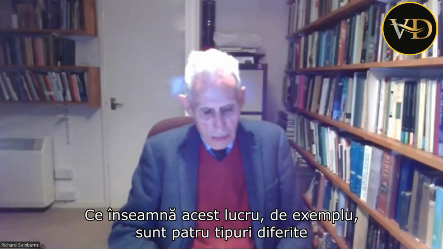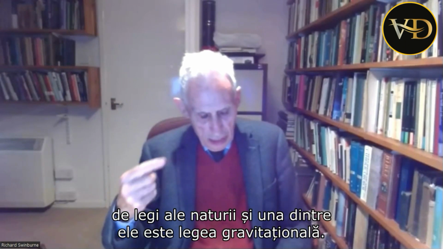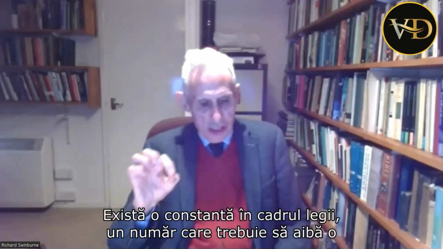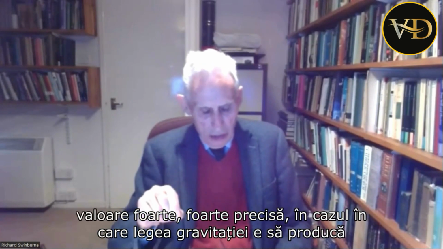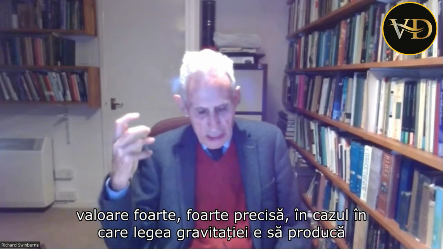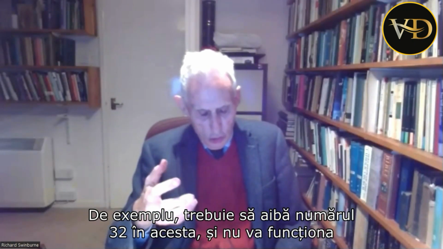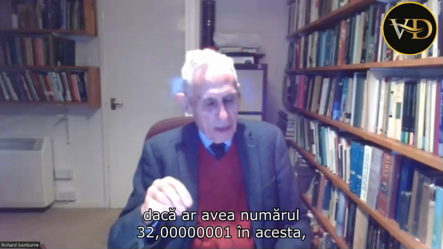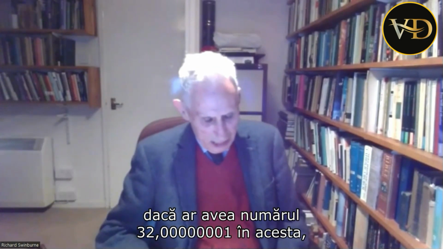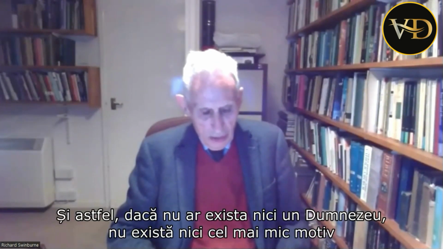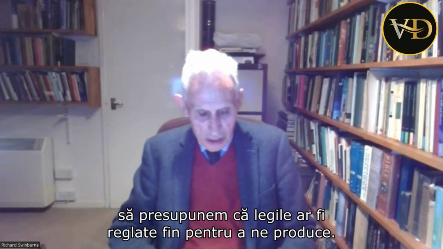This means, for example, there are 4 different kinds of laws of nature, and one of them is the gravitational law. There is a constant in the law, some number which has to have a very, very precise value if the law of gravity is to produce humans. Example, it has to have the number 32 in it, and it won't do if it had the number 32.0000000001 in it instead. And so, if there were no God, there is not the slightest reason to suppose that the laws would be fine-tuned to produce us.